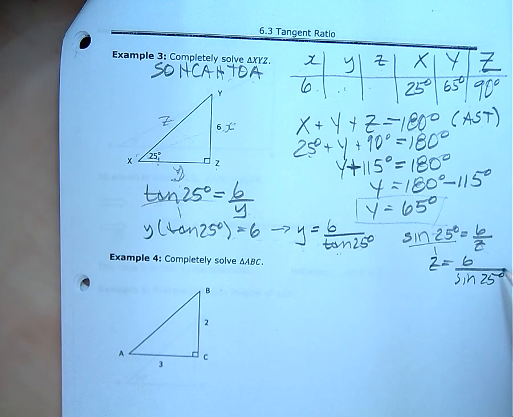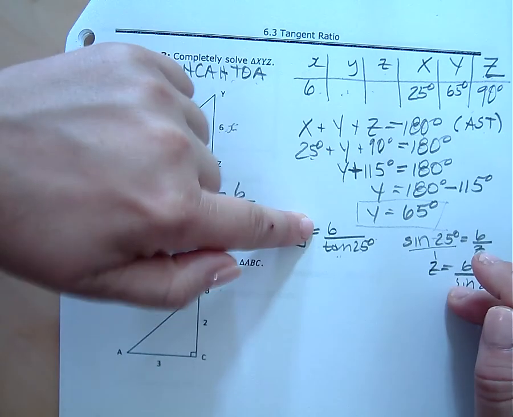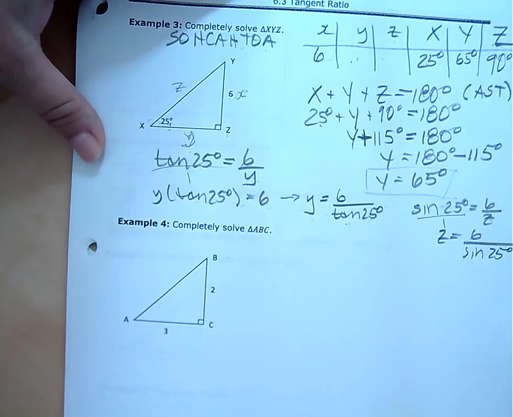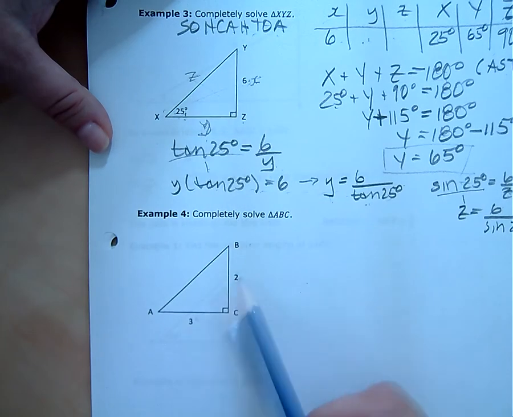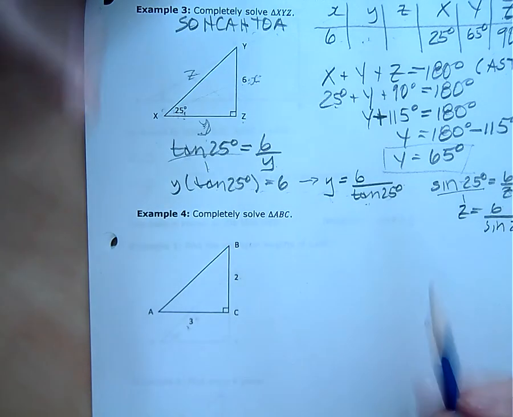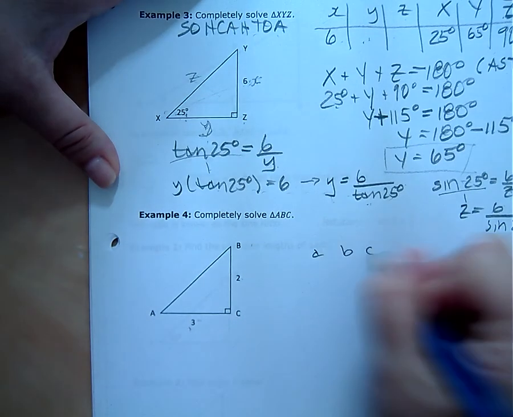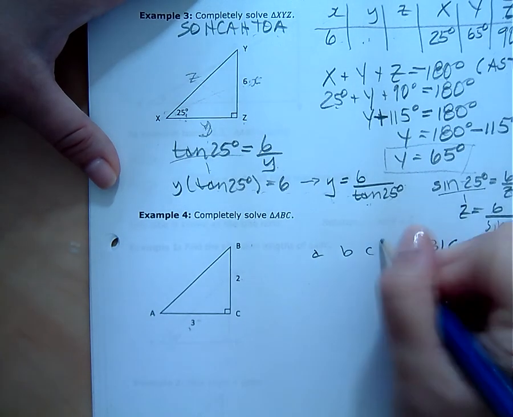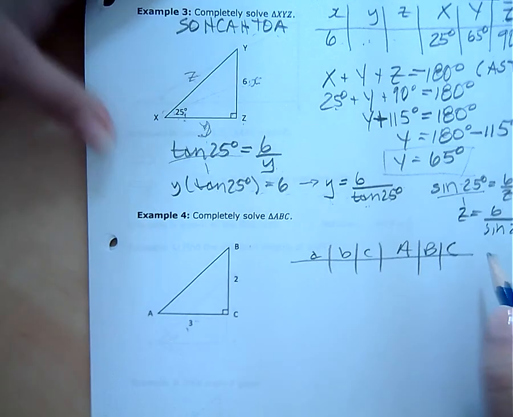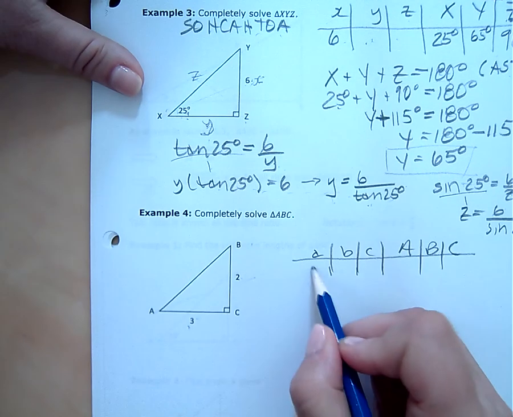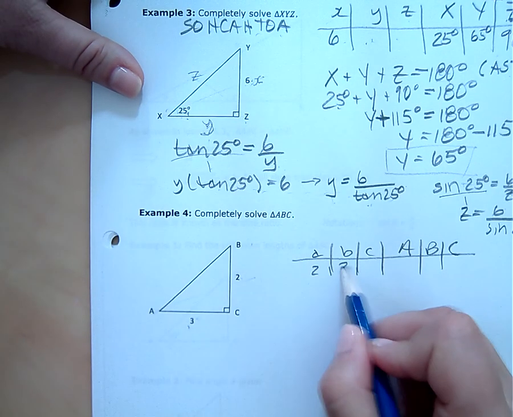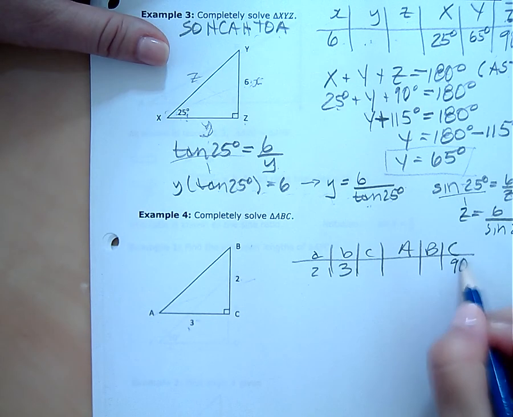Okay, so we have to punch these in our calculator, and then we are going to go to the next question. Just pause for a moment, unless you've already put it in your calculator, that's fine. Here we were given an angle and a side. Here we were given two sides. So we're going to completely solve triangle ABC. There's our little chart to fill in everything so we don't have to do a final statement at the end. We know this is side A, this is side B, and we know this one too. I forgot about that one.